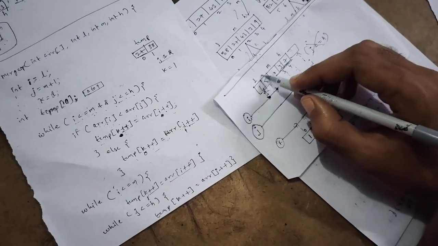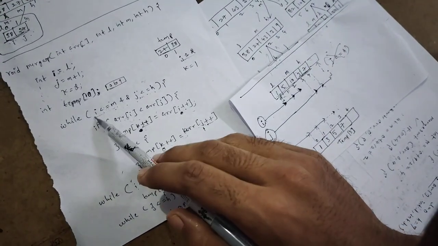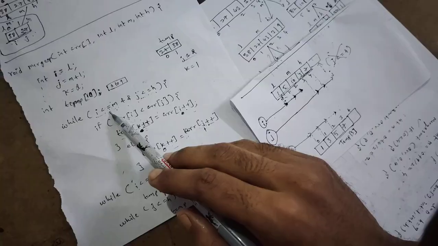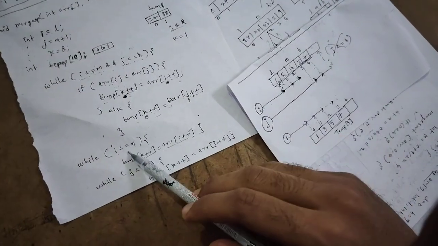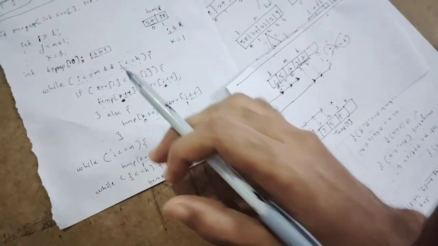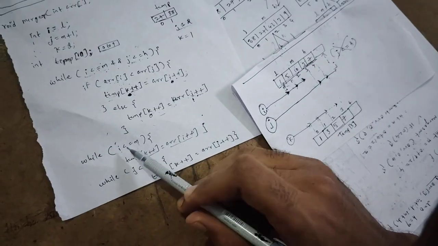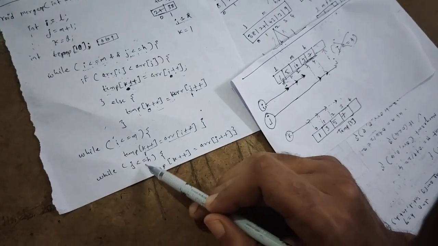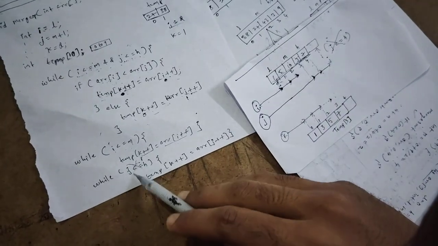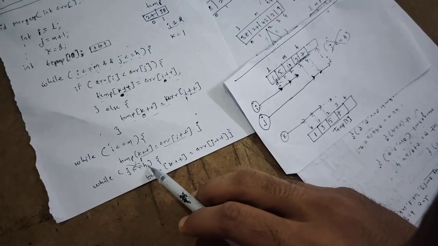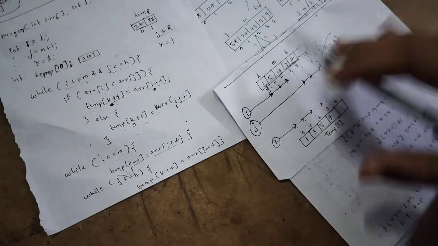The i less than or equal to m statement is true, but this one is false. Then there are also two subconditions for it, i less than or equal to m, j less than or equal to h. This will not work here, it's already crossed. The j is already crossed beyond h, it's already going out.